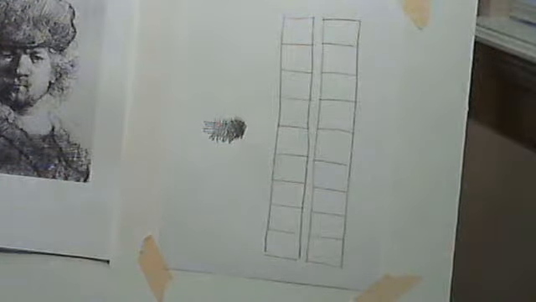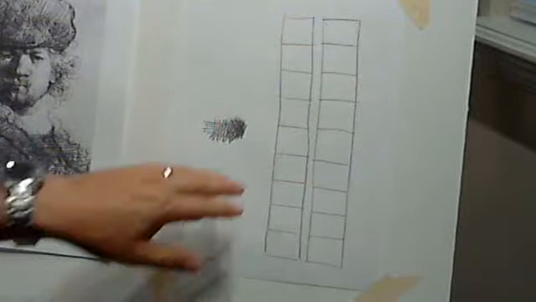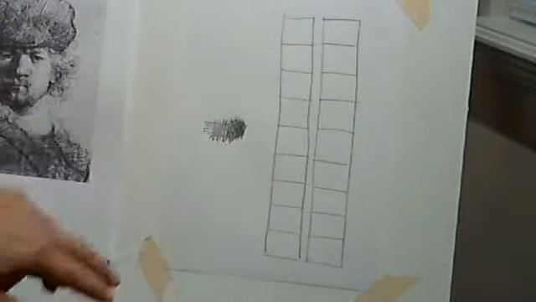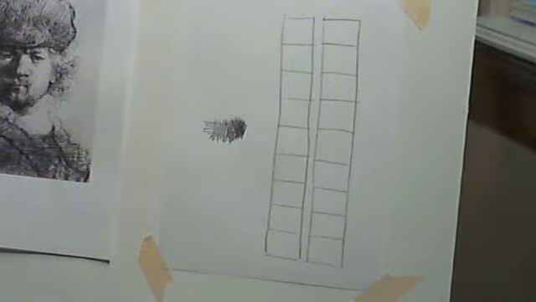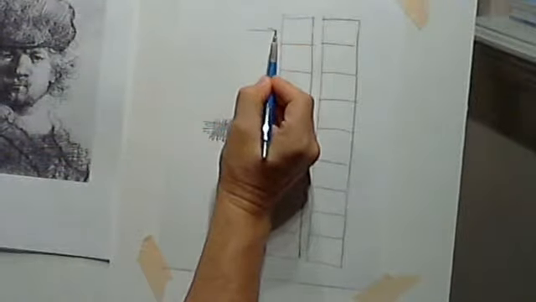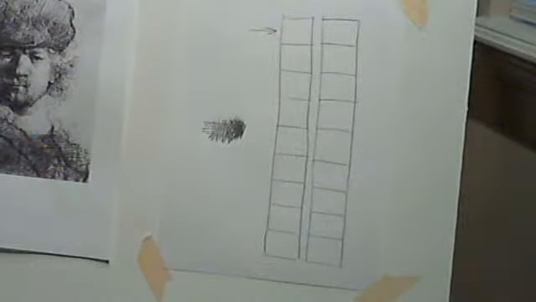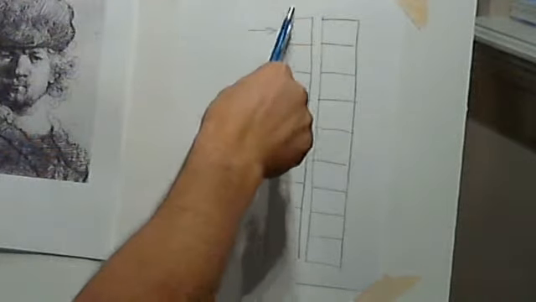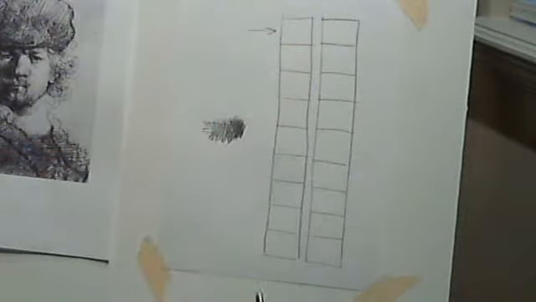Okay, that's called hatching or cross hatching. And what I want you to do with this kind of series of boxes is to make your own value scale. The idea is at the very top or bottom, we want this one to be your lightest value. That means basically I don't want you to draw in that box at all, because the lightest value you can get is by leaving the paper all alone, because the paper is white.